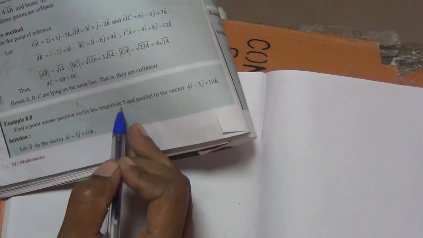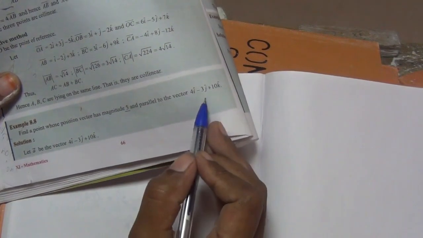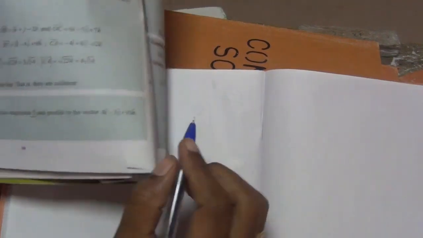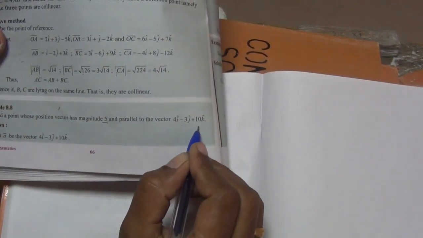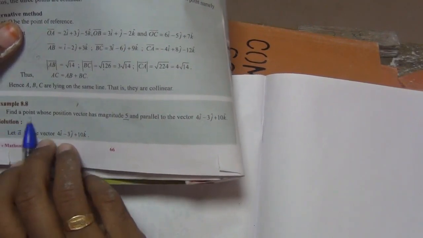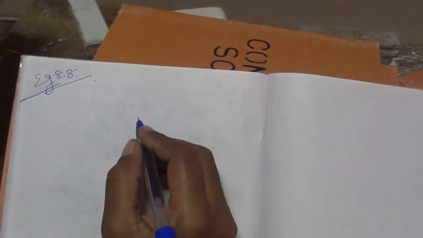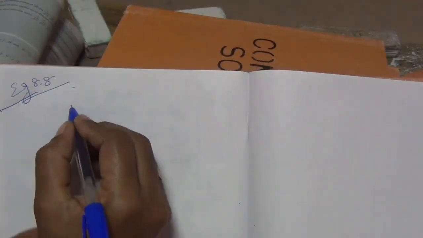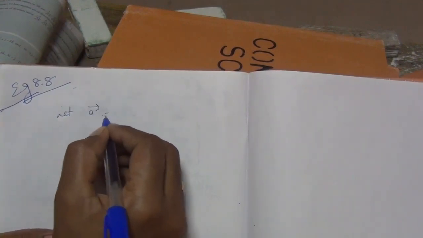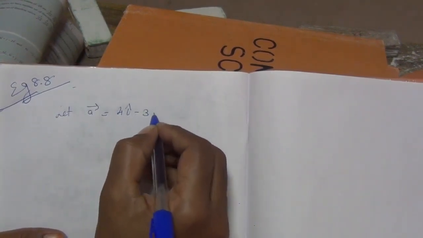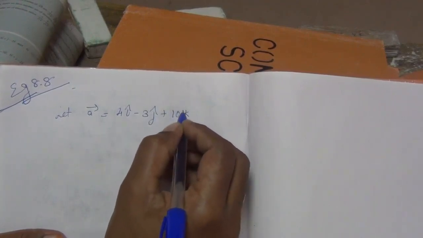Now we will do a problem related to parallel. Example 8.8. Find a point whose position vector has magnitude 5 and is parallel to the vector 4i cap minus 3j cap plus 10k cap. So we are supposed to find a point with a given magnitude and parallel to a vector. For the parallel vector, we can take it as a vector. So let a vector be equal to 4i cap minus 3j cap plus 10k cap.